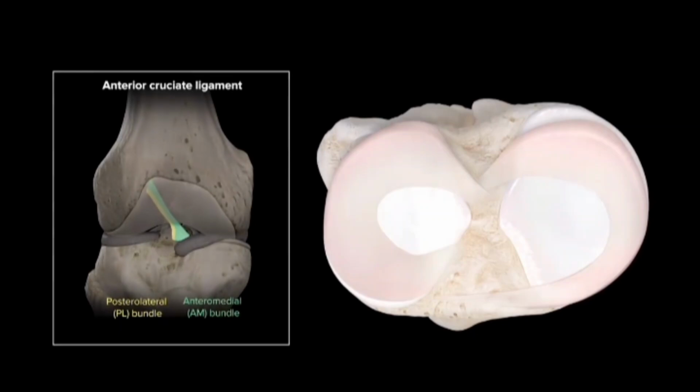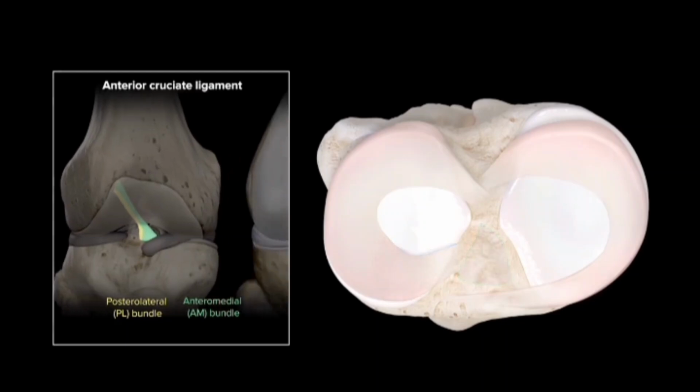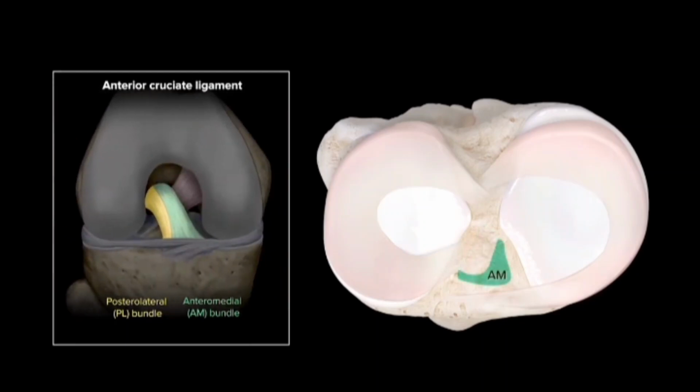The centers of the ACL bundles attach distally on the tibia, just posterior to the attachment of the anterior horn of the lateral meniscus, within the intercondylar fossa and in a sagittal plane that is nearly midline on the tibial plateau. The anteromedial bundle has a larger footprint and is more ovoid in shape than the smaller and more circular posterolateral bundle attachment it lies posterior to.